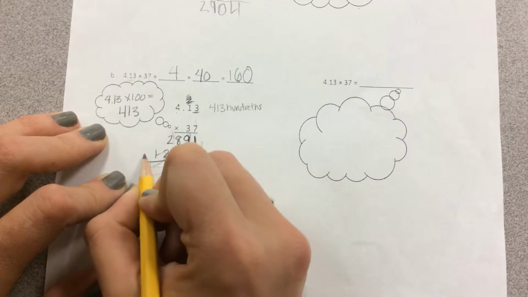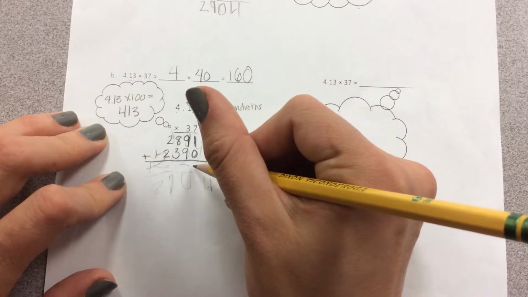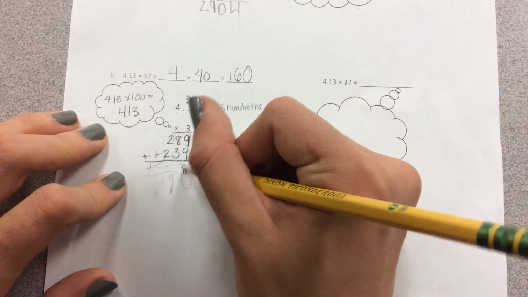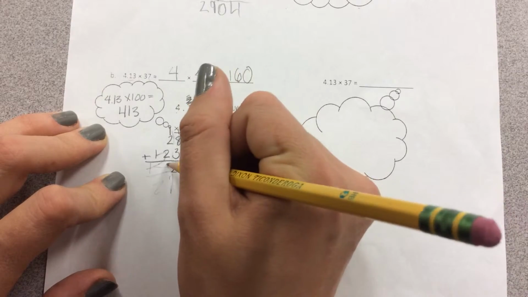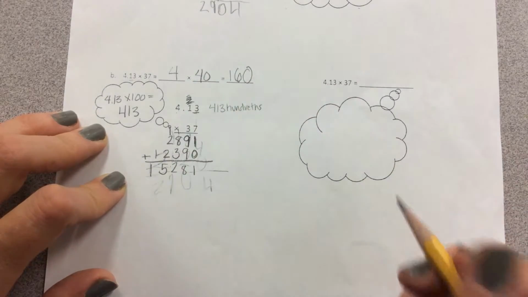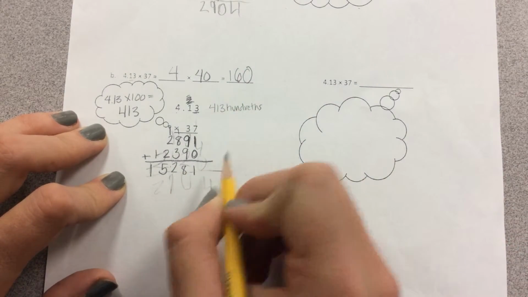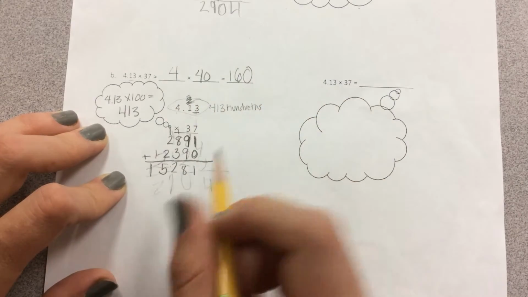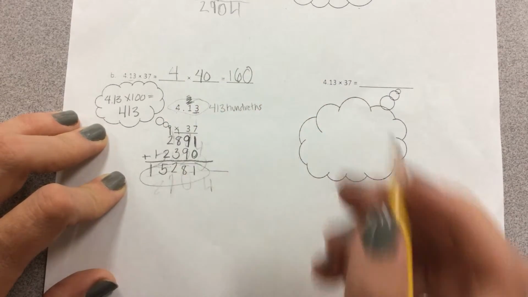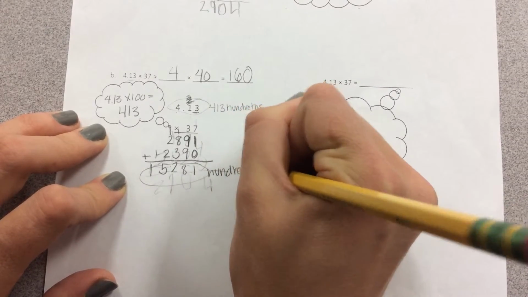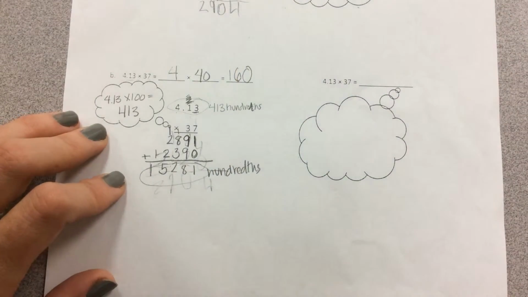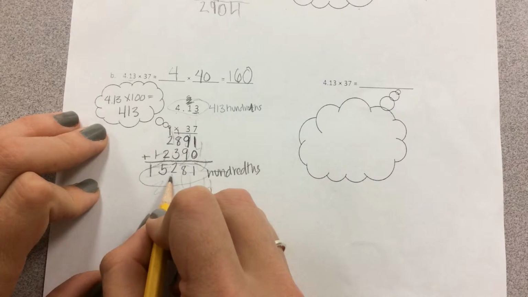So now that I have my partial products, I'm going to add these together. So I have 1, 8, 2, 5, and 1. Now, my end product, remember, I changed this to hundredths. So my end product is in hundredths as well. Hundredths. Okay, so how am I going to change this back?